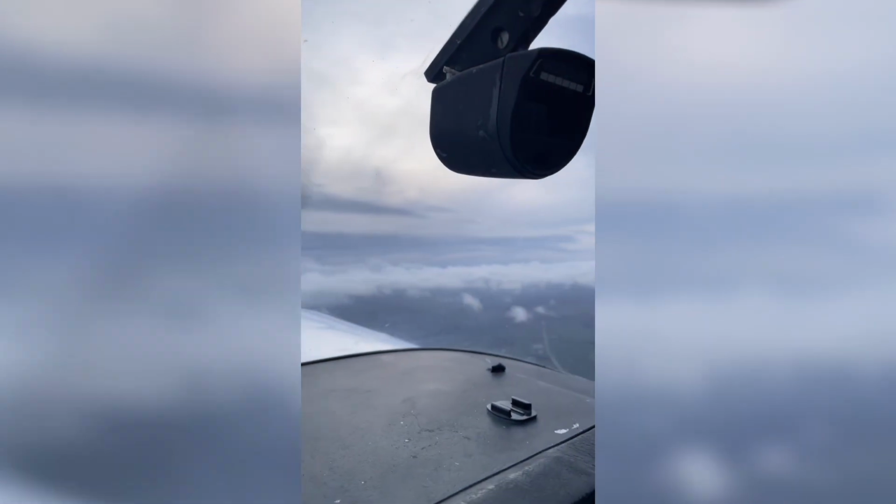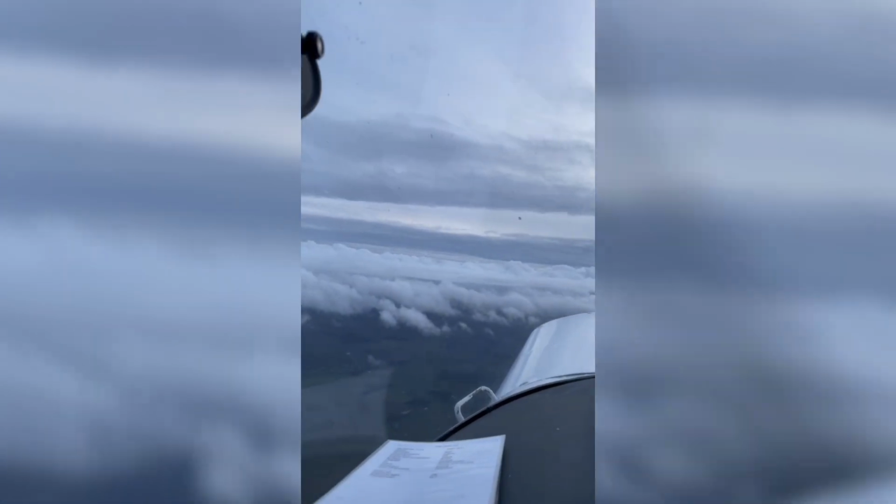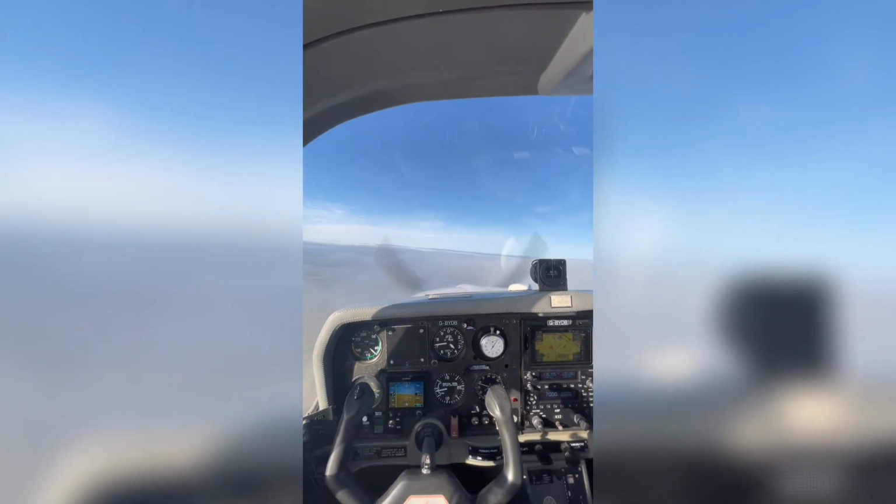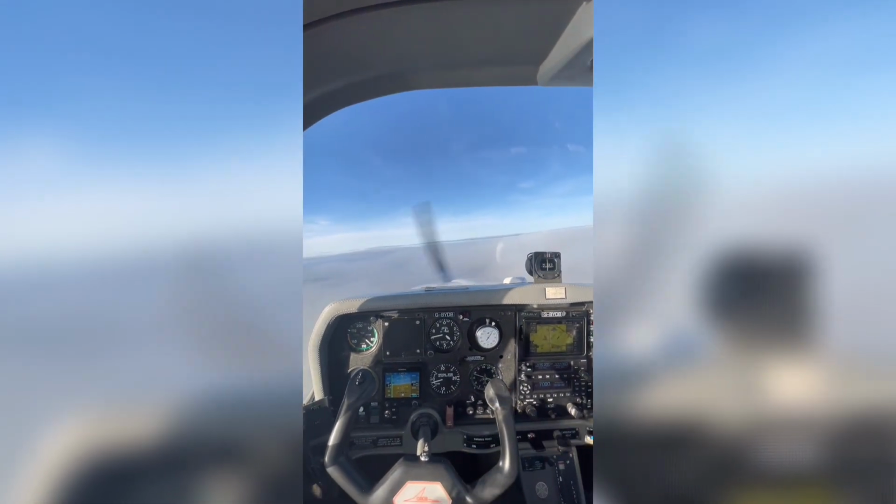Your job is to hold the attitude using the elevator, stop the yaw with the rudder, and then trim out the external force. Your instructor will demonstrate this by trimming the aircraft, then reducing to idle power. You watch the nose pitch down, then apply full power. You watch it pitch up. Then they hand you control and ask you to maintain datum attitude through power changes.